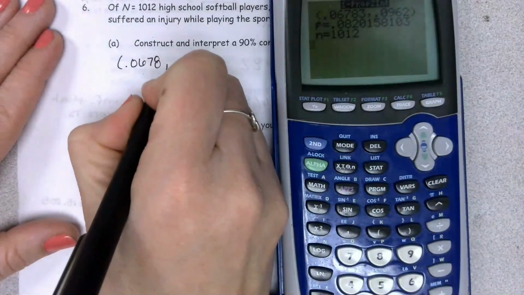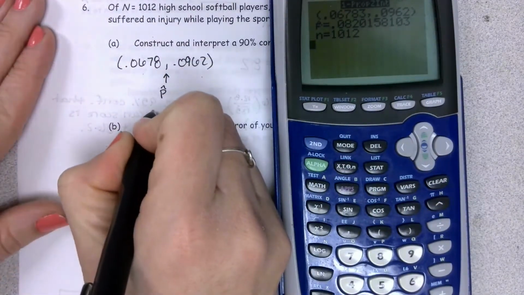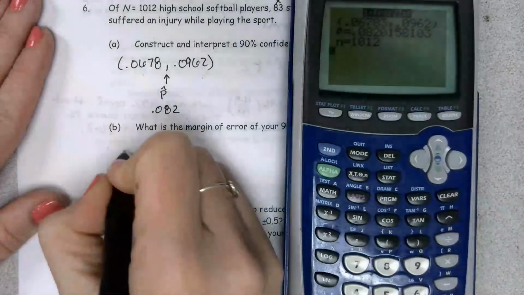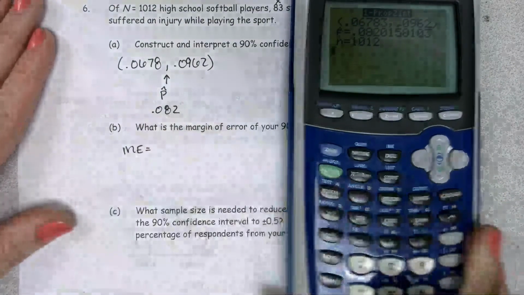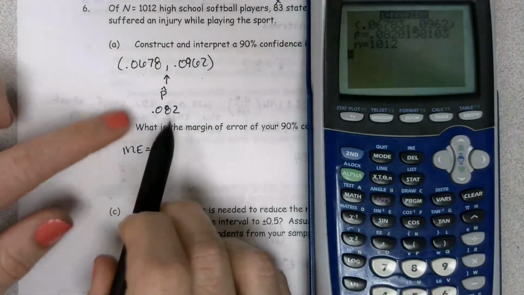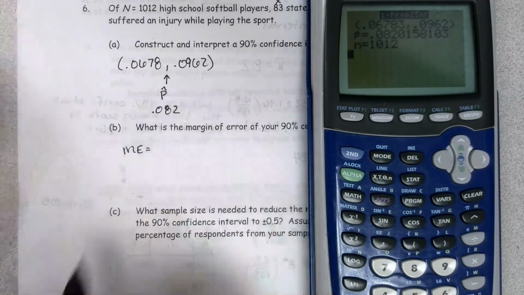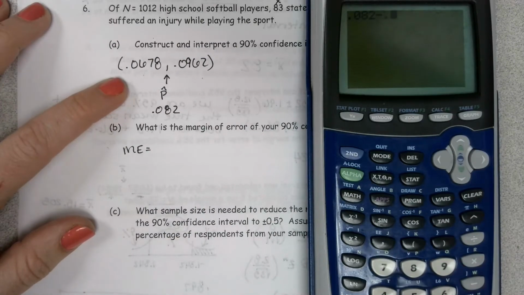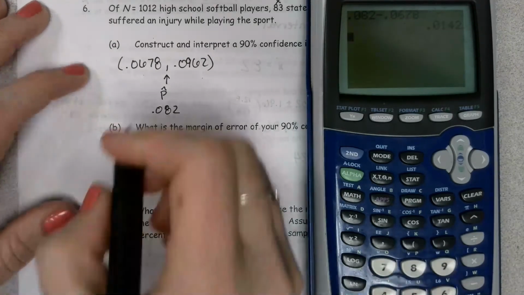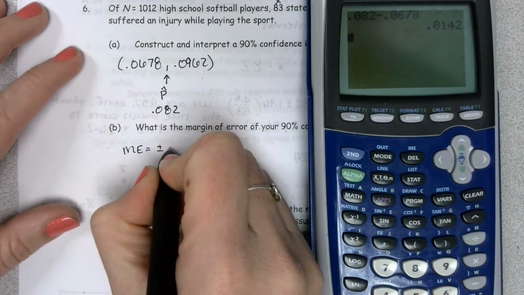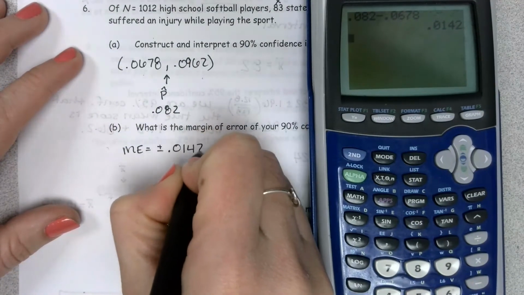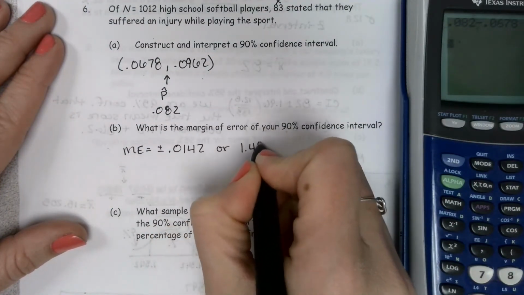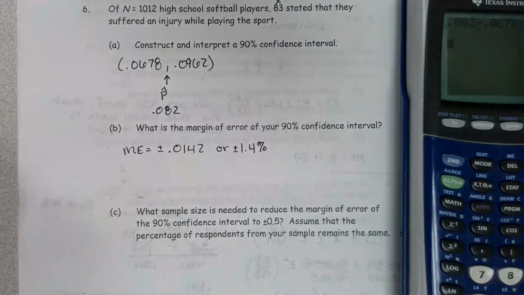So knowing that p hat has to be right in the middle, and the calculator is telling me that p hat is 0.082, if I want to find the margin of error, remember that's your wiggle room, or kind of your give and take from the point estimate to each end of the interval. All I have to do then is 0.082 minus 0.0678. So I get a margin of error of plus or minus 0.0142. So about 1.4% for my margin of error.